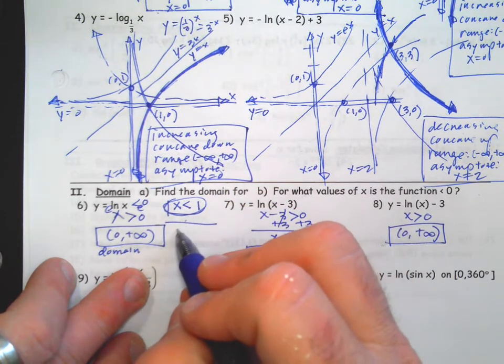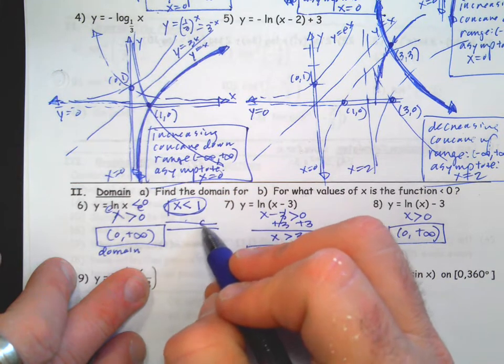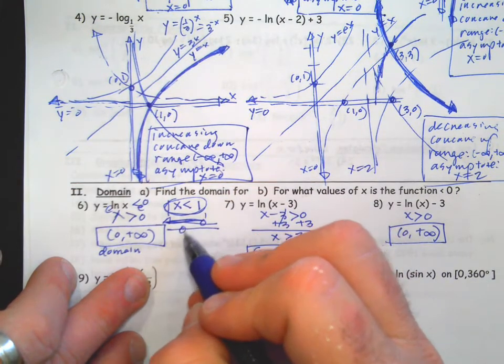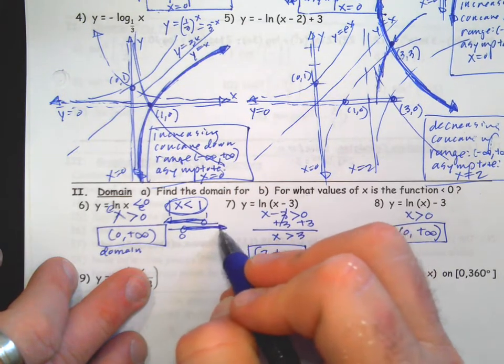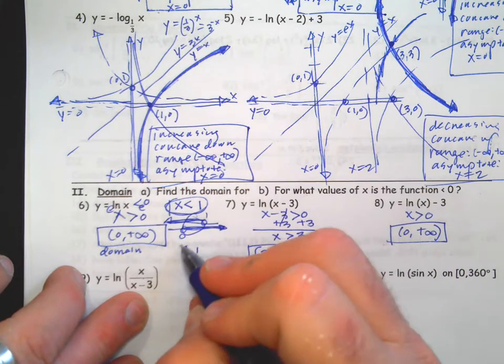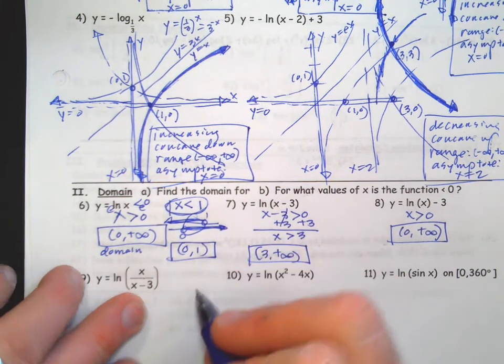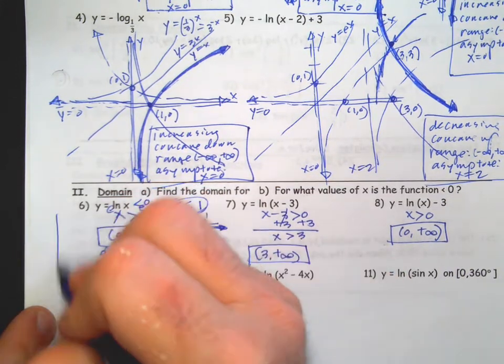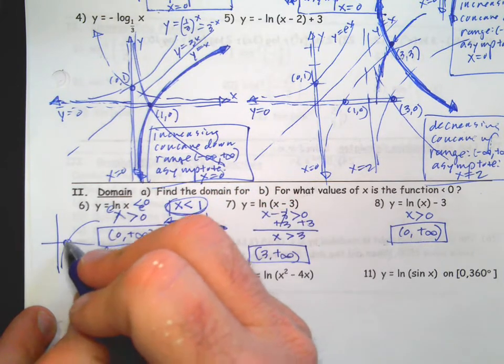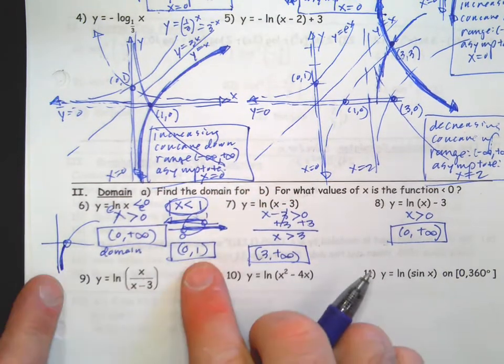You could do 2 line checks if you want. Open circle at 1 on the left. Open circle at 0 on the right. And where they overlap is your answer, 0 to 1. Which also, by the way, makes sense because this is what the natural log graph looks like. And we're saying, where is the natural log graph less than 0? Well, that's right here, 0 to 1.